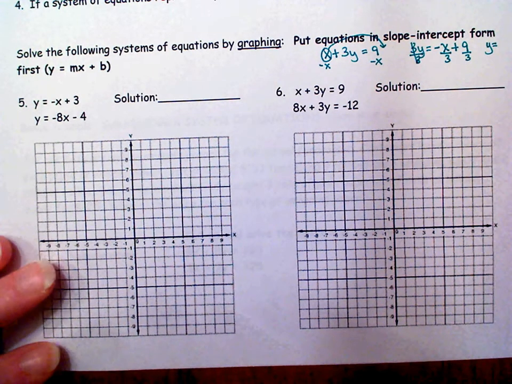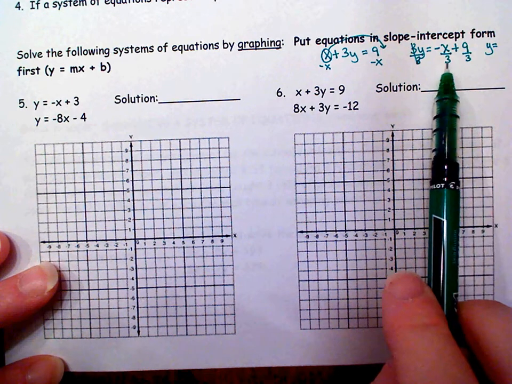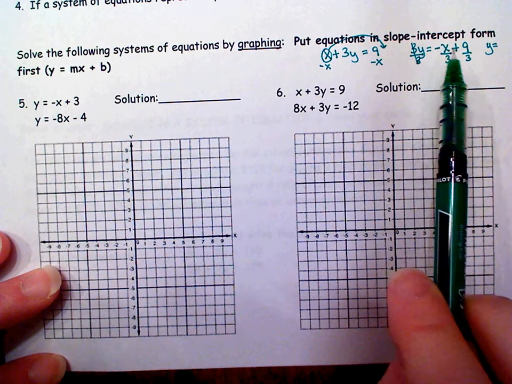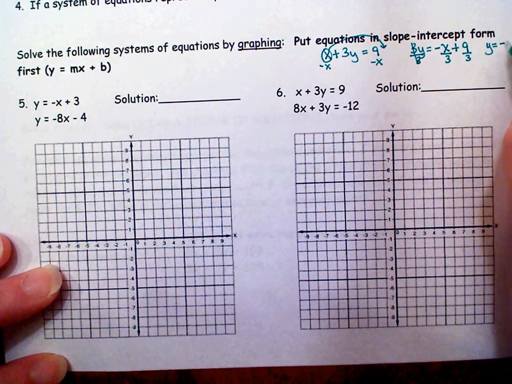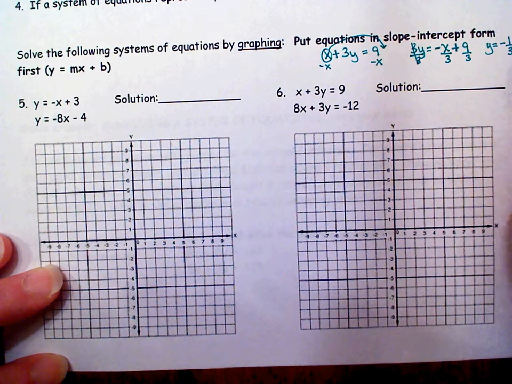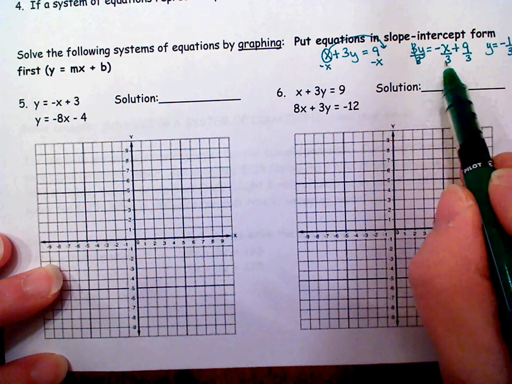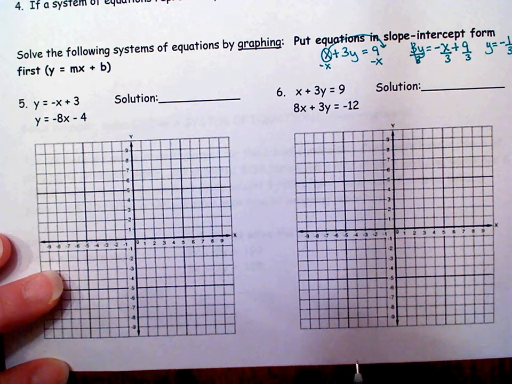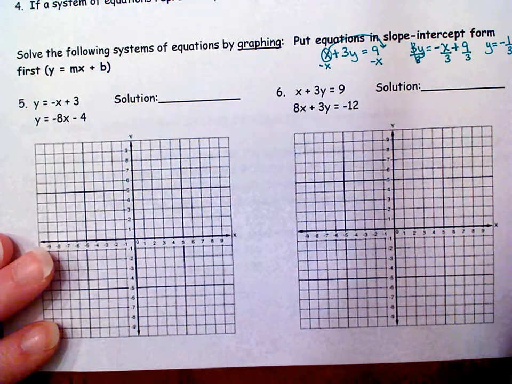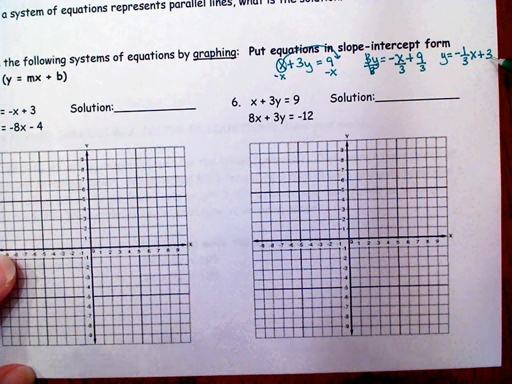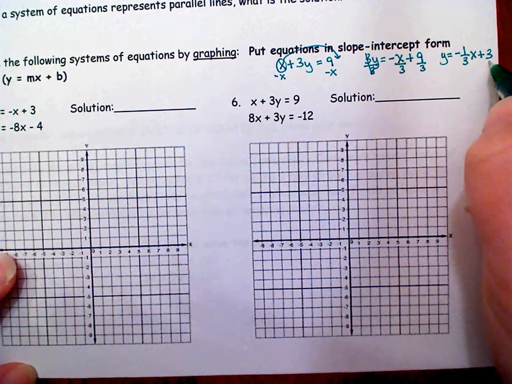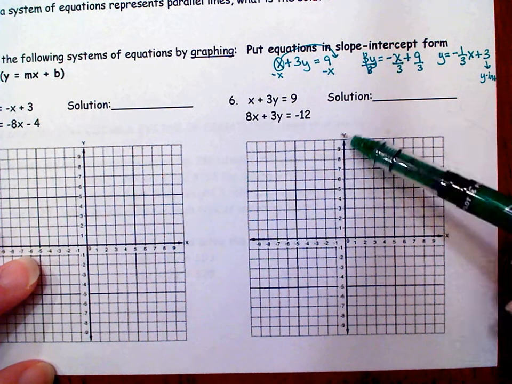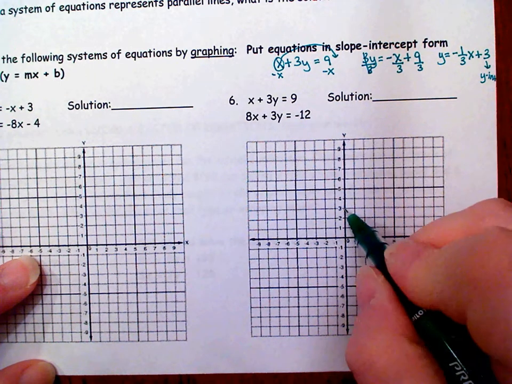Now remember, the number in front of x is our slope. Before we divided by 3, we just had a negative sign in front of x, but remember, that's a negative 1. So when we divided by 3, we now have a fraction, negative 1 over 3. That's our slope, negative 1/3. Our y-intercept is this number, 9 divided by 3, which is just 3. So now we have this in slope-intercept form, and we can use the y-intercept to place the first point of our line.